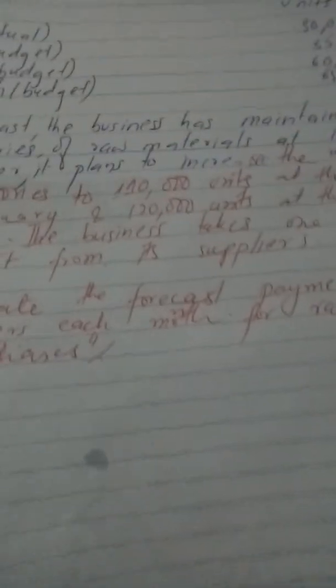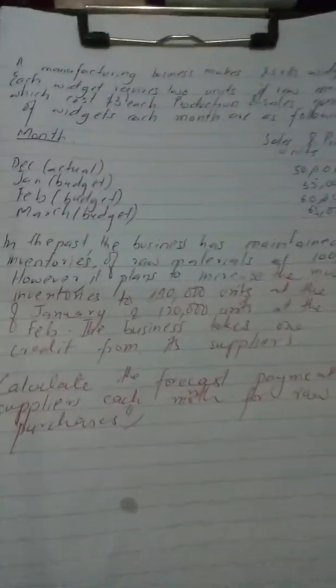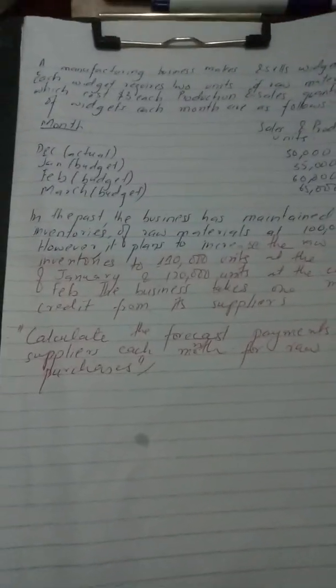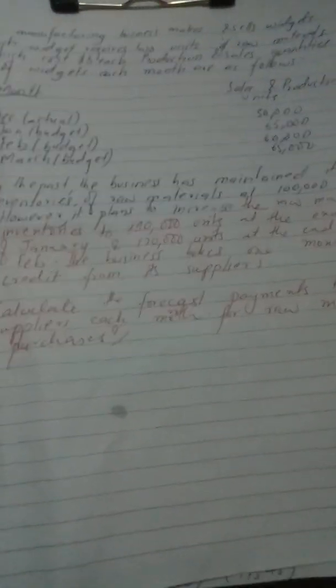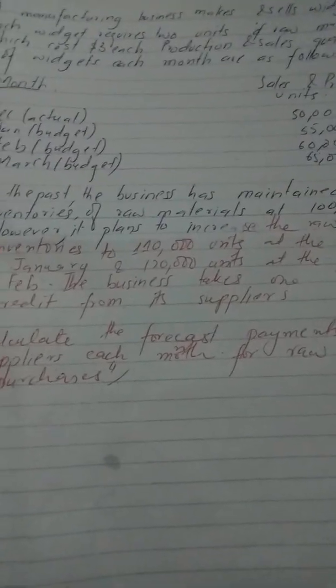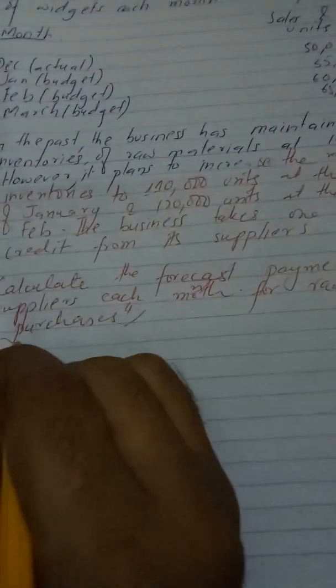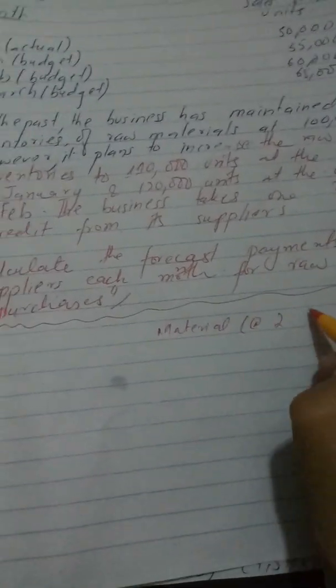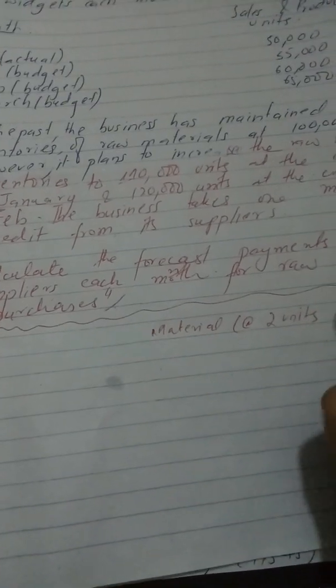So we're going to calculate the forecast payments to suppliers each month for raw material purchases starting from March, and afterwards it would be from April onwards, you can say. So let's see how we can use this information. First of all we need to say that material at 2 units per widget.